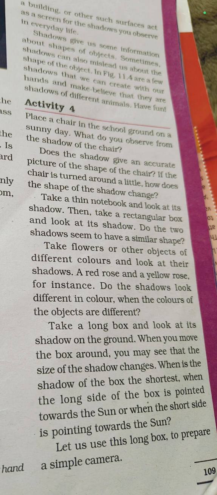Activity 4. Place a chair in the school ground on a sunny day. What do you observe from the shadow of the chair? Does the shadow give an accurate picture of the shape of the chair? If the chair is turned around a little, how does the shape of the shadow change? Take a thin notebook and look at its shadow. Then take a rectangular box and look at its shadow. Do the shadows seem to have a similar shape? Take flowers or other objects of different colors and look at their shadows.